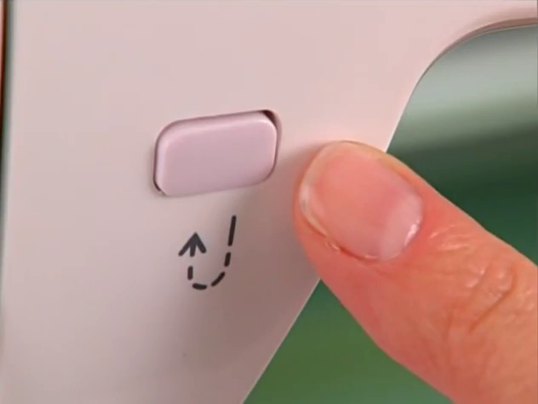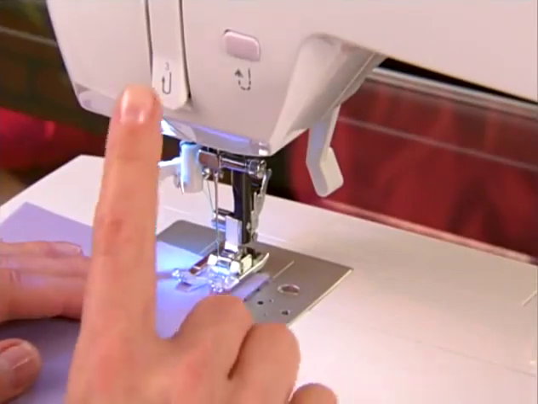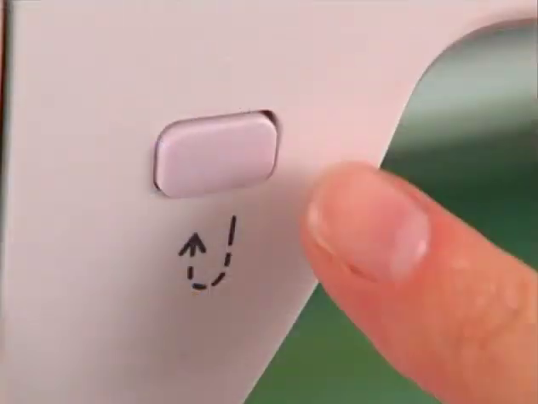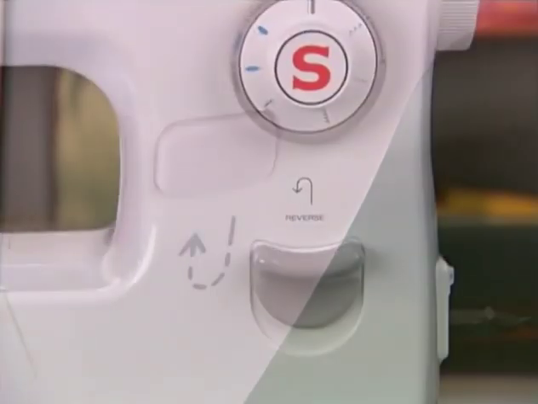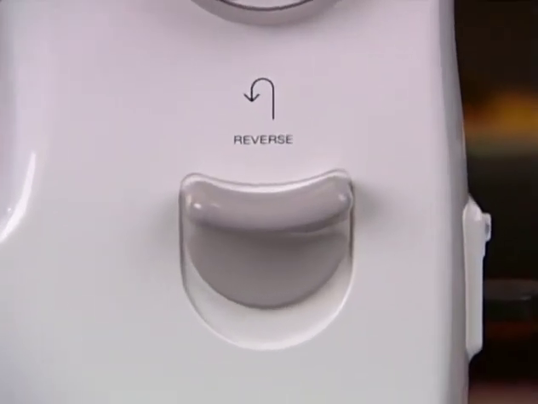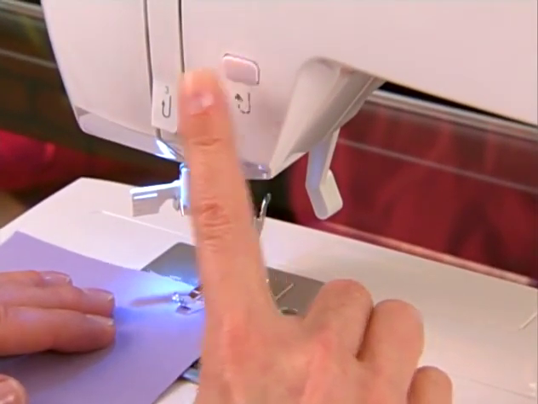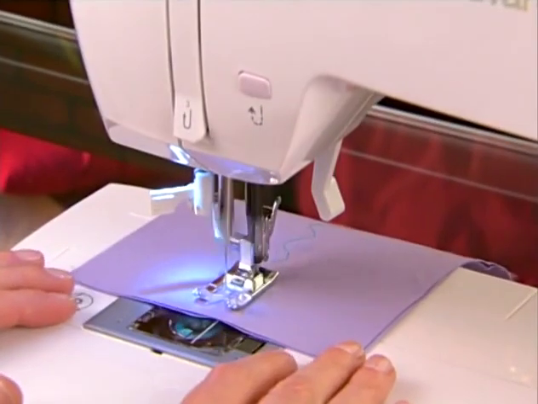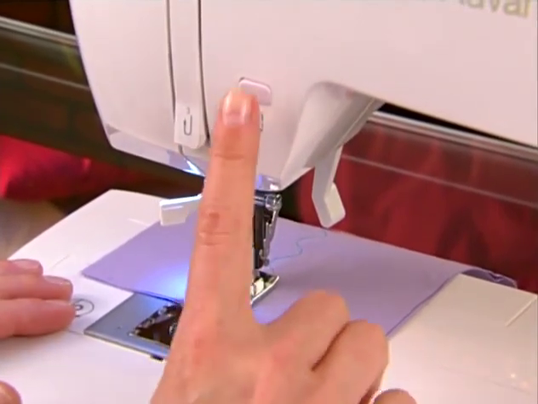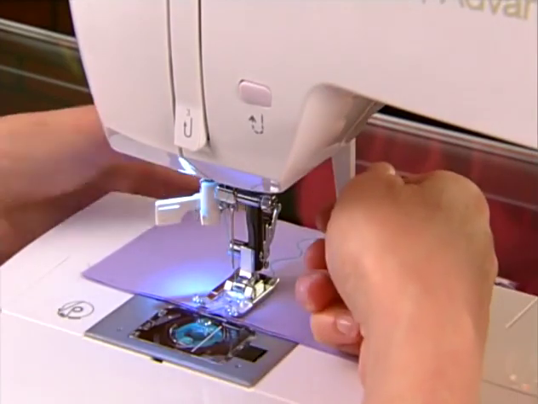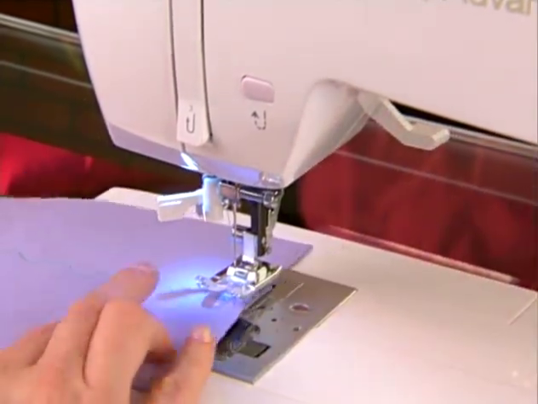The reverse sewing control is used for sewing stitches in reverse. You can use the reverse lever or button to secure the beginning and end of a seam to keep the stitches from coming undone. On some electronic or computerized machines, the reverse sewing control can also be used to tie off decorative machine stitches.